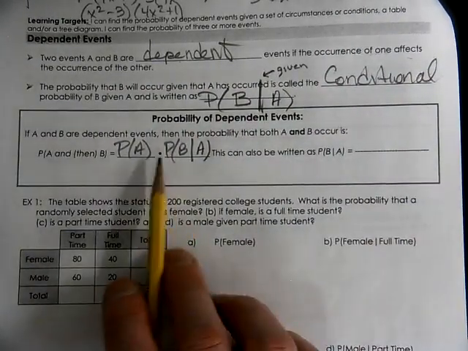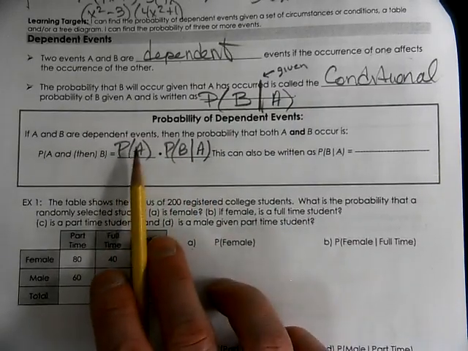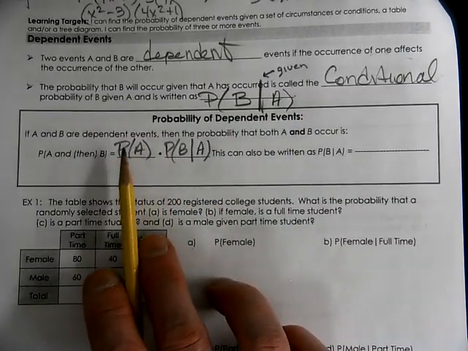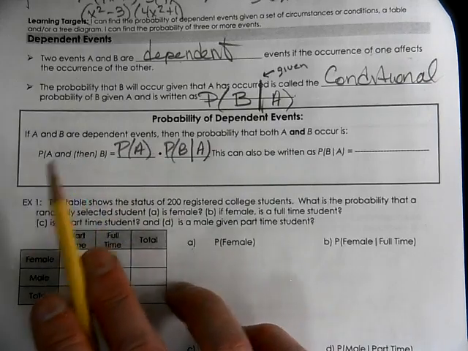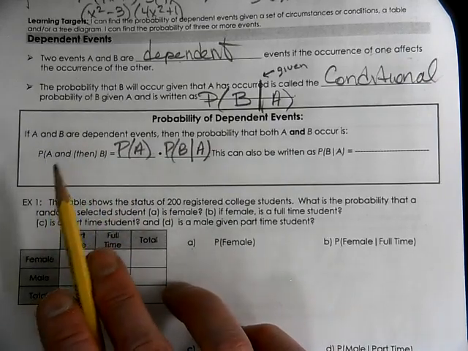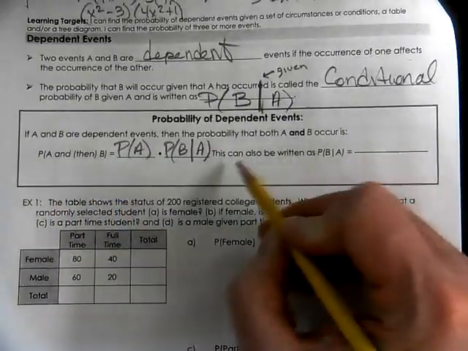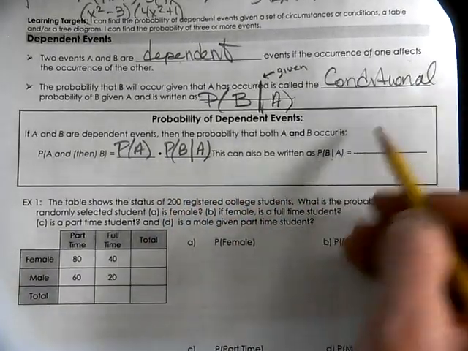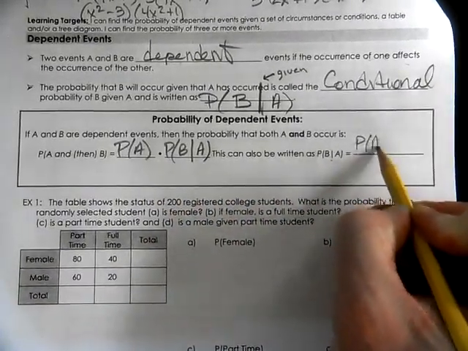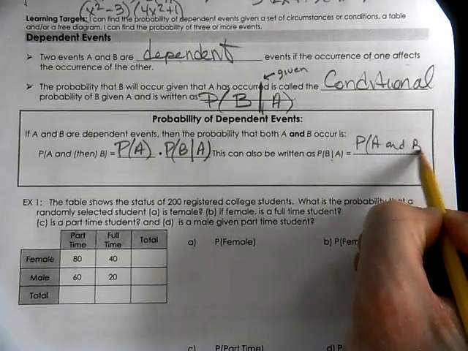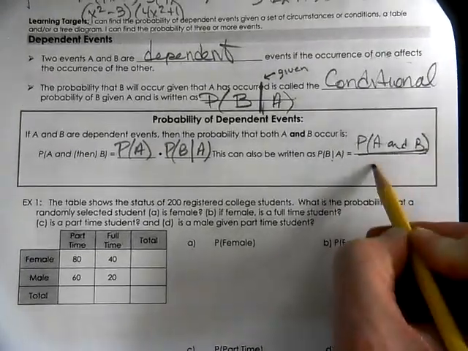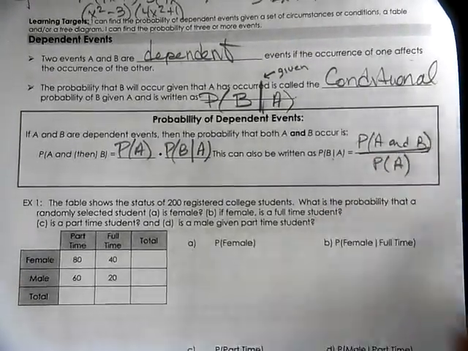And mathematically, we can manipulate this and divide by the probability of A, and we would get the probability of A and B divided by the probability of A.